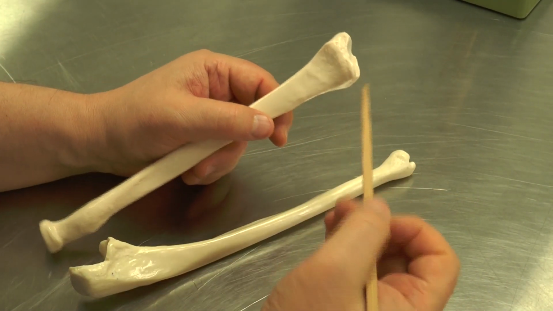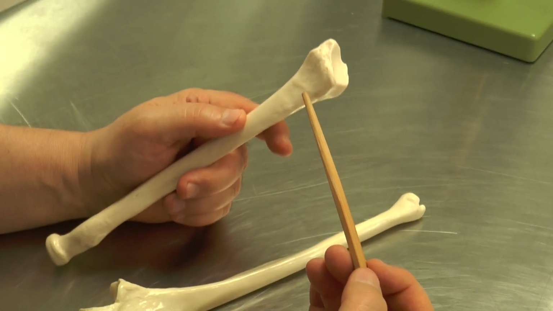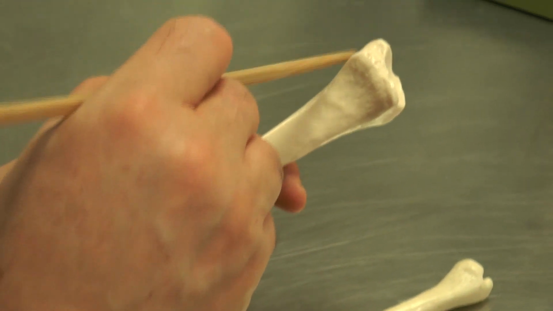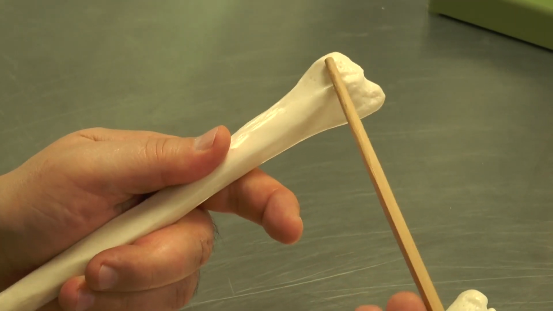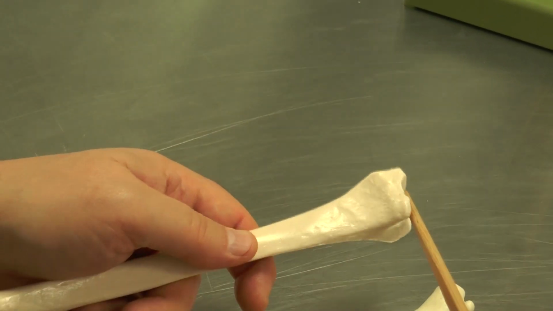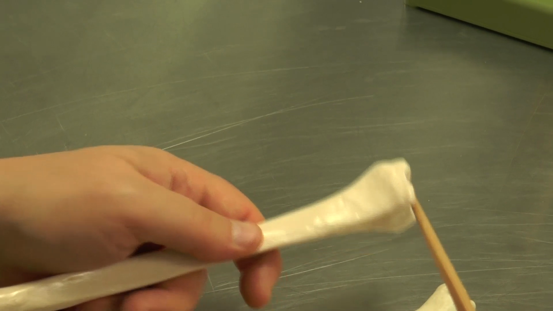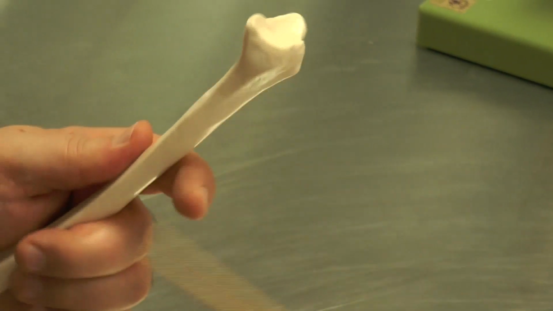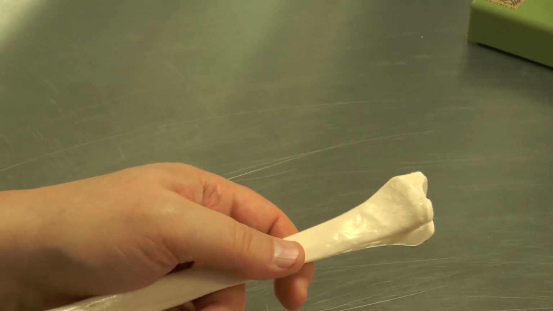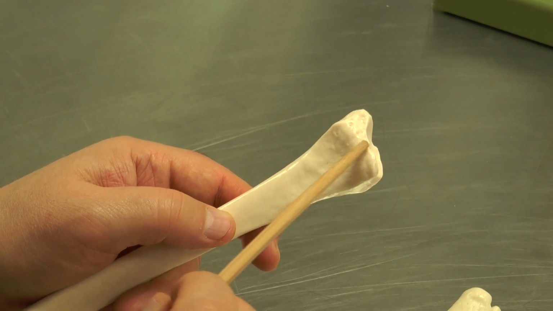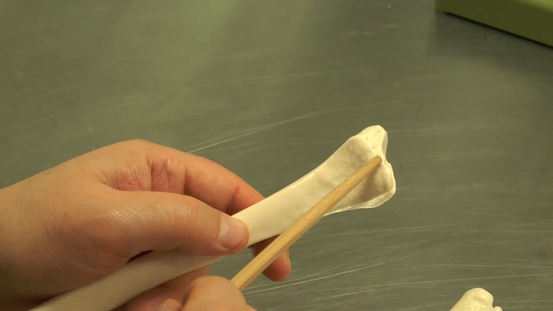At the distal end of the radius, you have five surfaces: the anterior surface, the medial surface, the lateral surface, the posterior surface, and the inferior surface. This is the inner side of the radius, and this is the anterior surface. The anterior surface forms the attachment site for important ligaments, which we will look at a bit later.